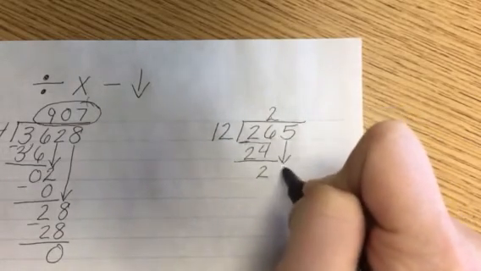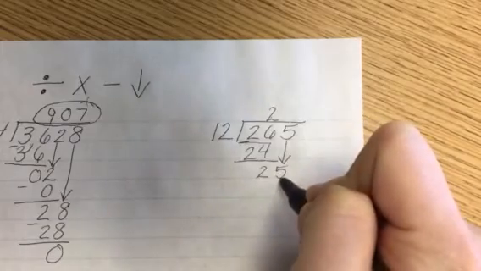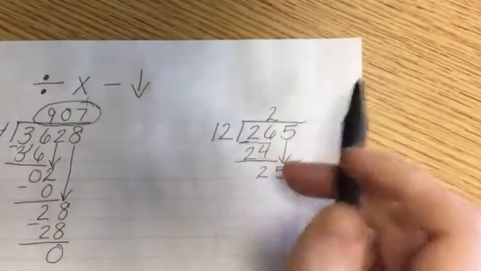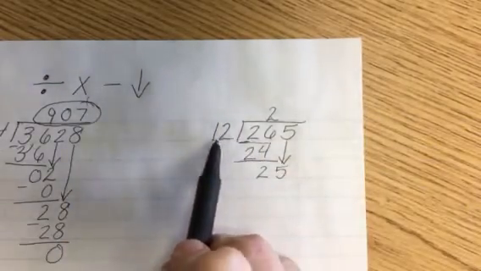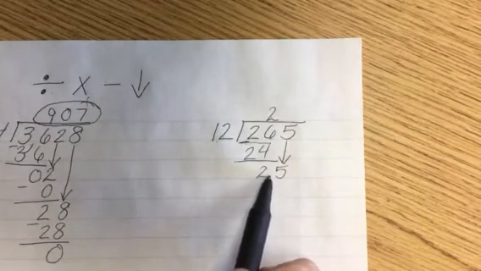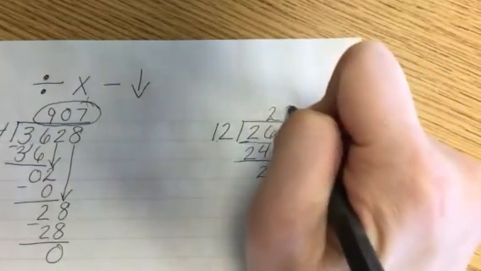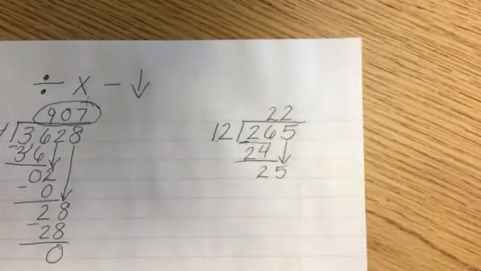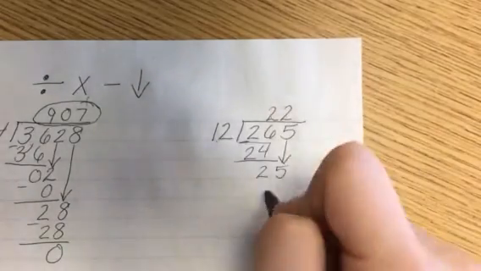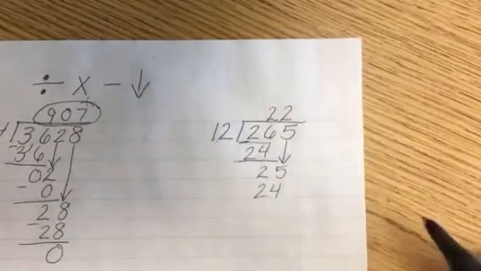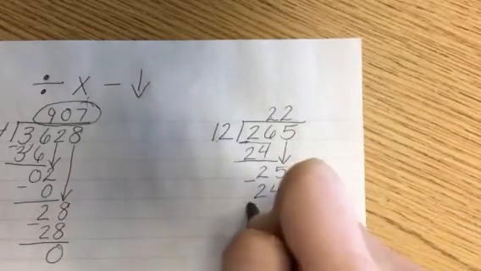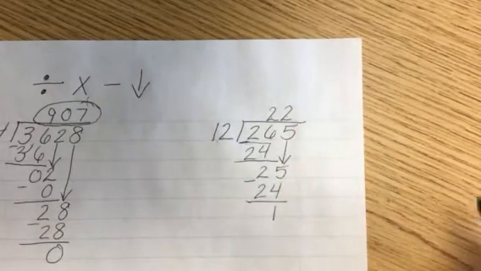Bring it on down and bring it on back. So bring down the 5, and we repeat the process. We go back to dividing. How many 12s can go into 25 without going over? So again, that answer would be 2. Now we multiply. 2 times 12 is 24. Subtract. Bring it on down and bring it on back.